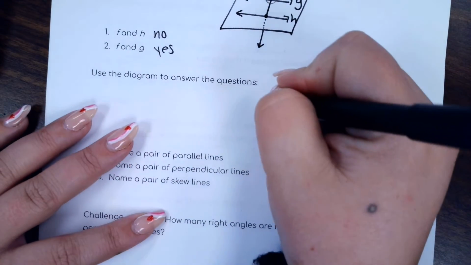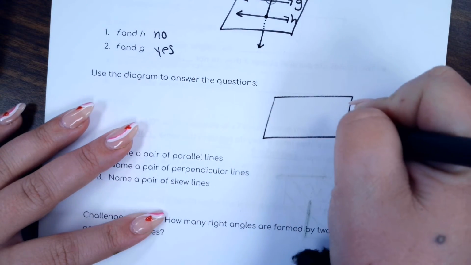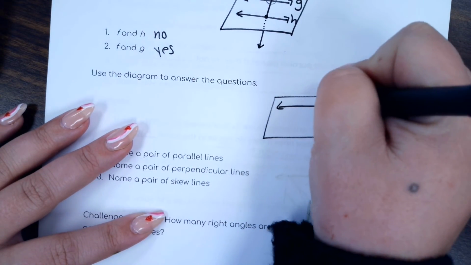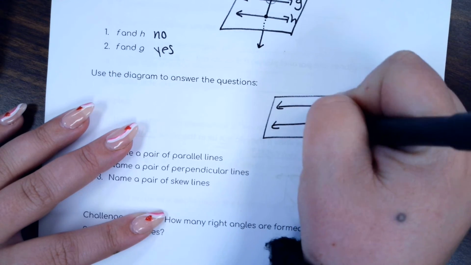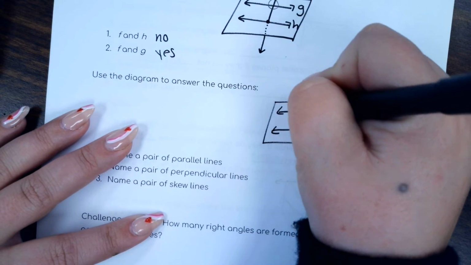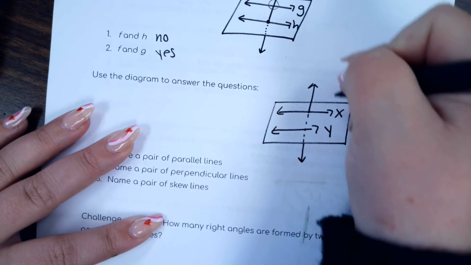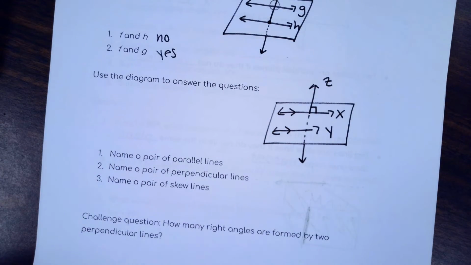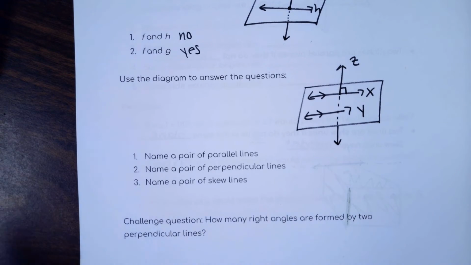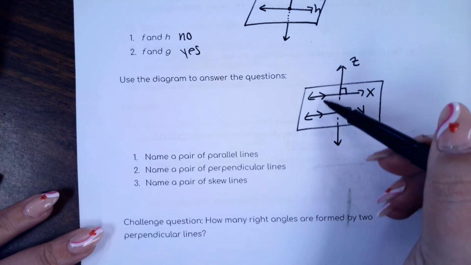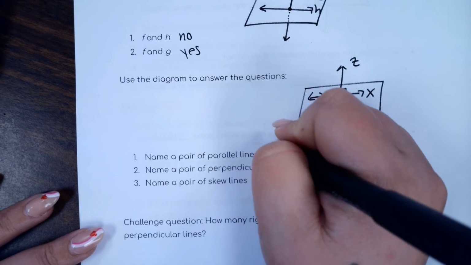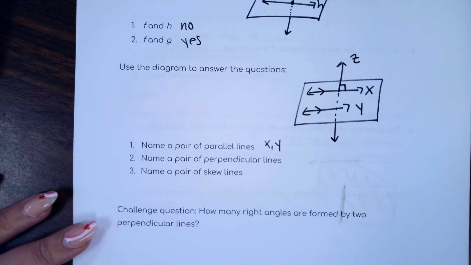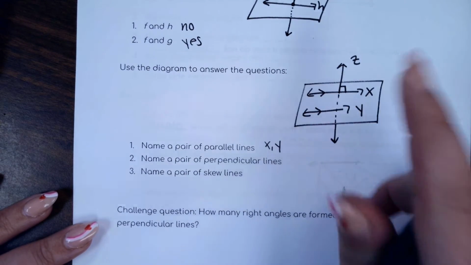All right, last diagram, we're going to start with a plane again. All right, there we go. Take a second and draw that. So let's name a pair of parallel lines. Well, here's our matching arrows. So X and Y are parallel. Name a pair of perpendicular lines. Well, Z and X intersect. There's our right angle.